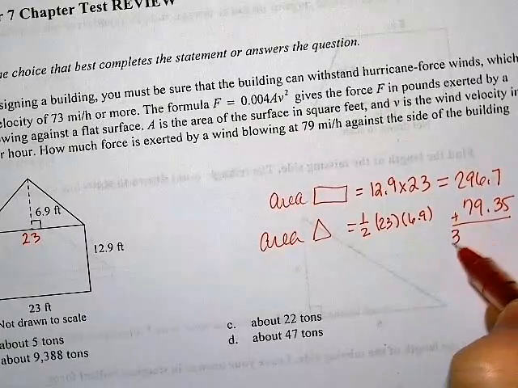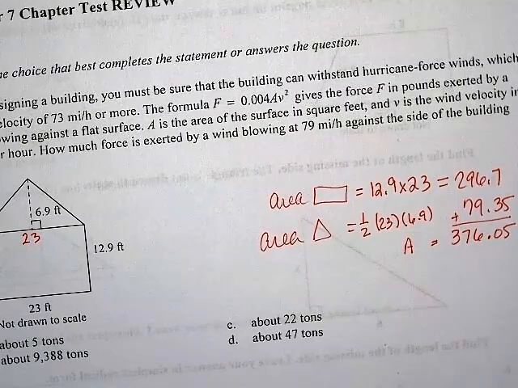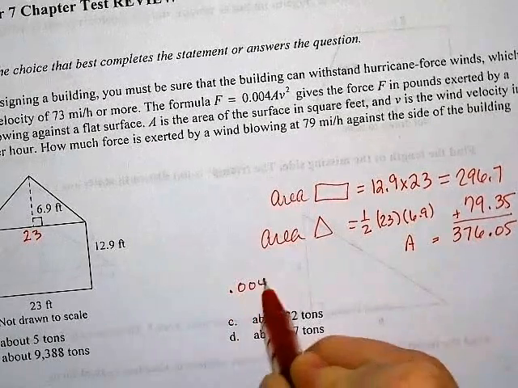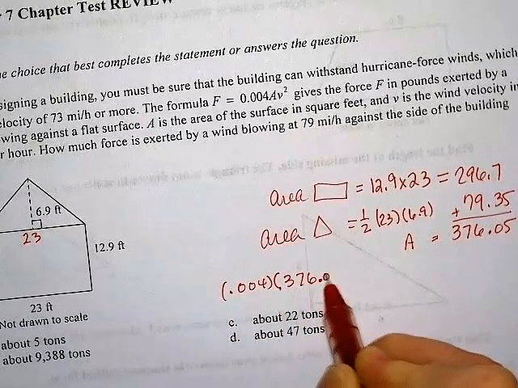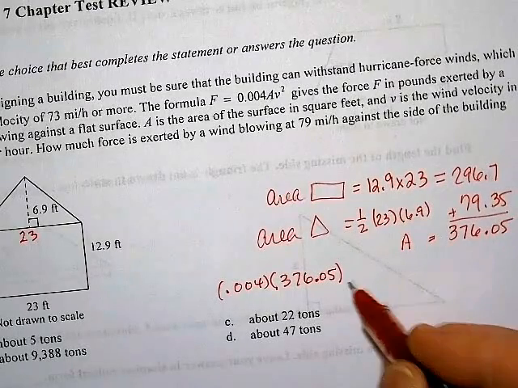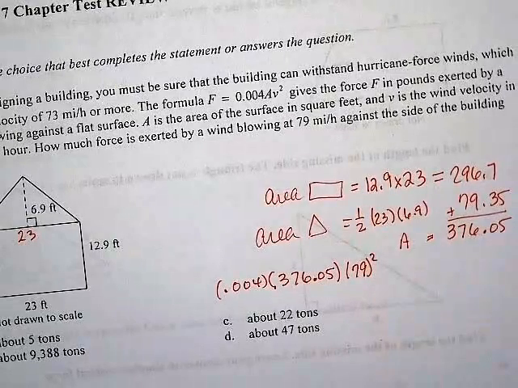and it's 376.05. That is your area, but that's not the answer to the question. What do you have to do to find the answer to the question? Put in the formula. So you're going to multiply 0.004 times 376.05 times the velocity. What's the velocity? 79 squared.